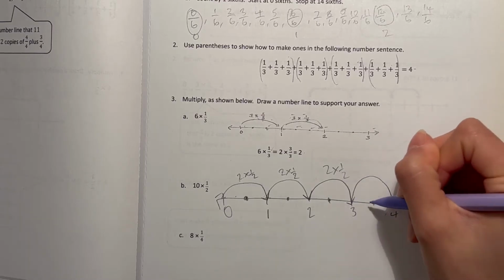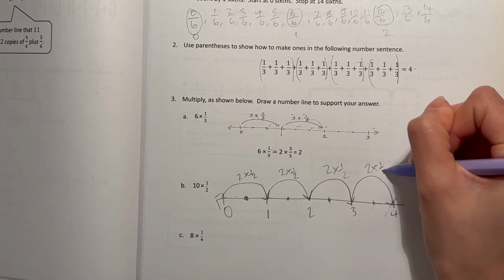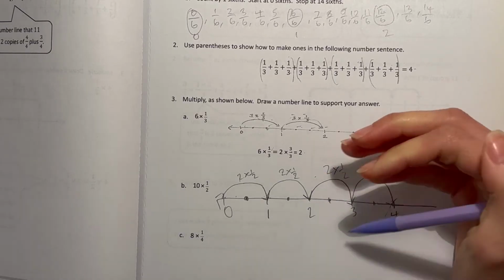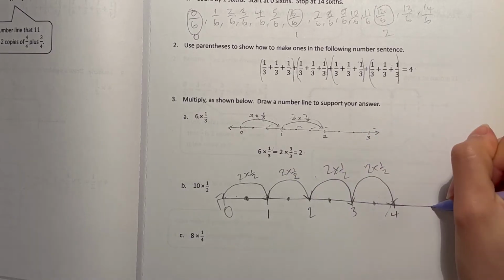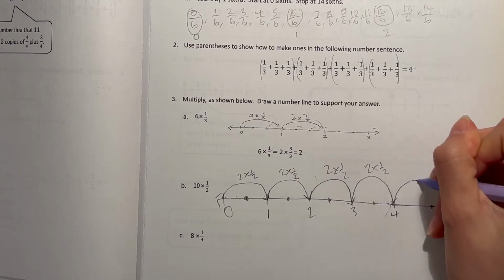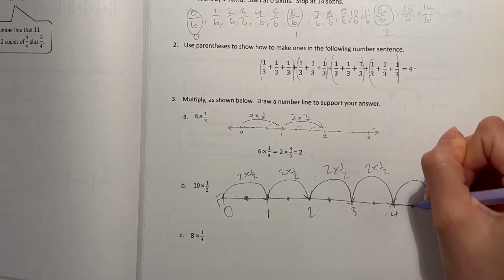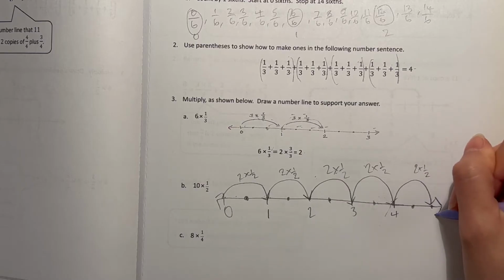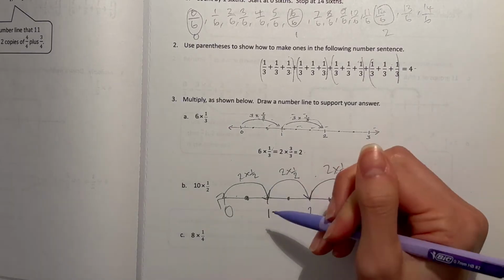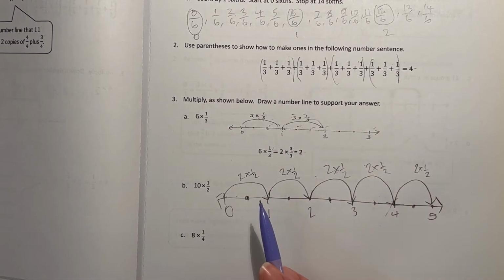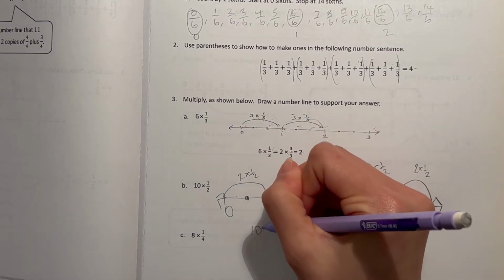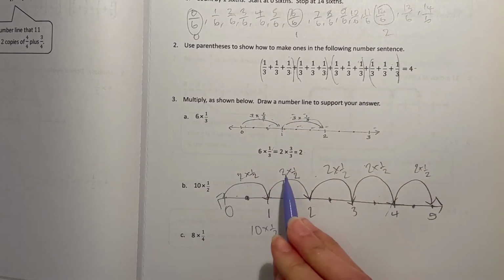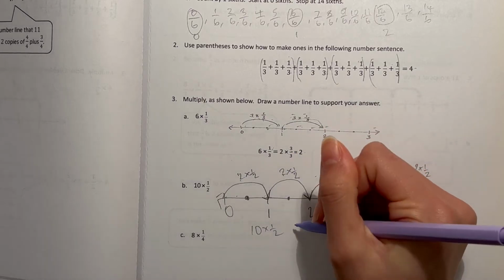So here, 1/2 is in the middle. 2 times 1/2. 2, 4, 6, 8. And we just need one more. Our half is in the middle. So here we have 10 times 1/2, because 2, 4, 6, 8, 10.